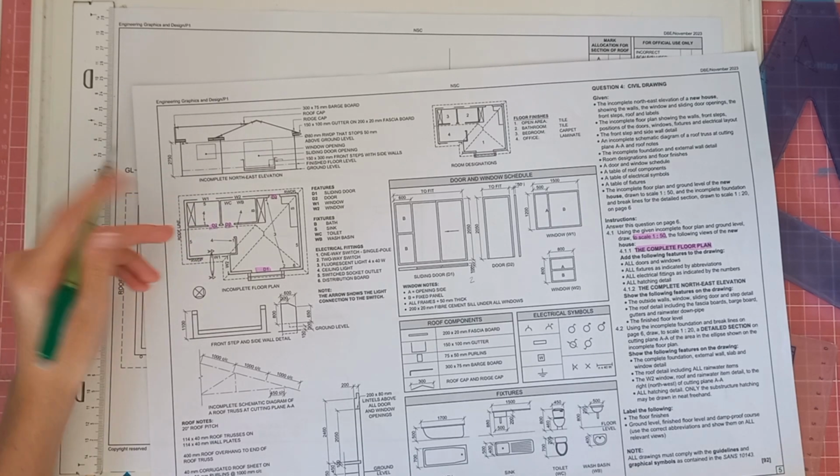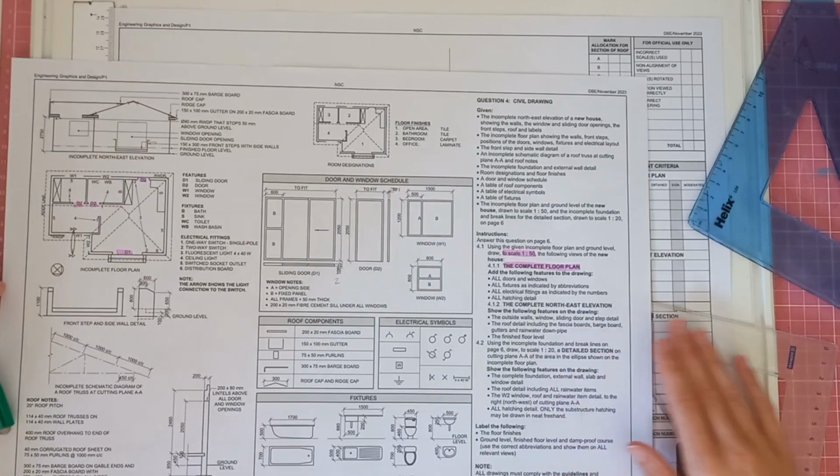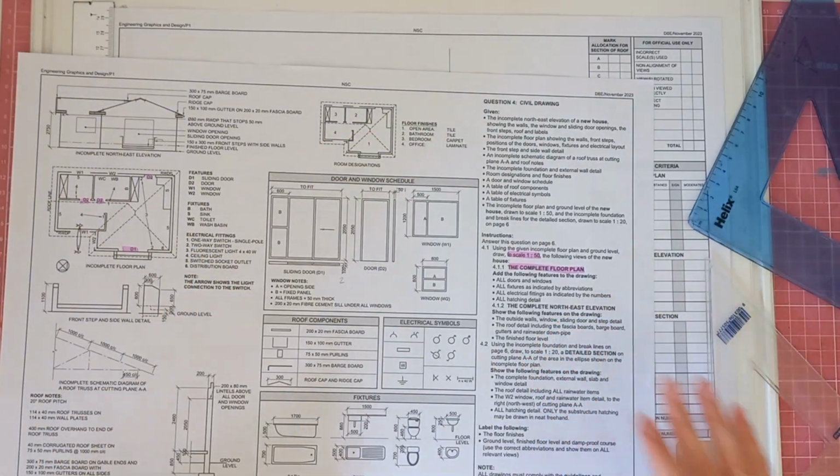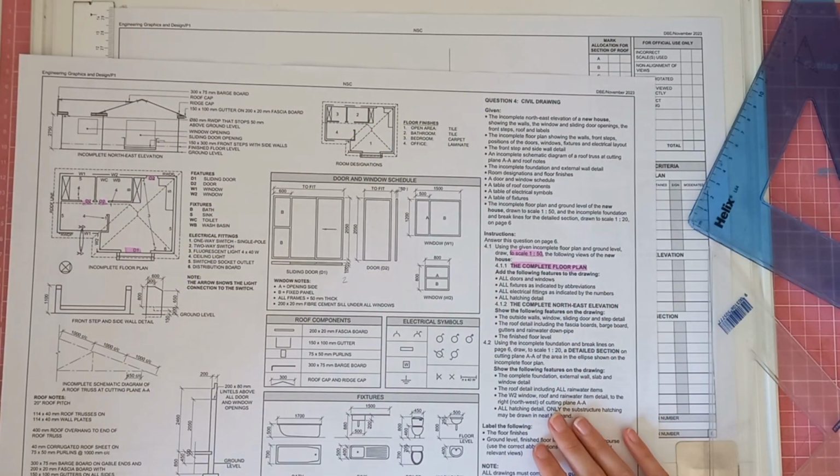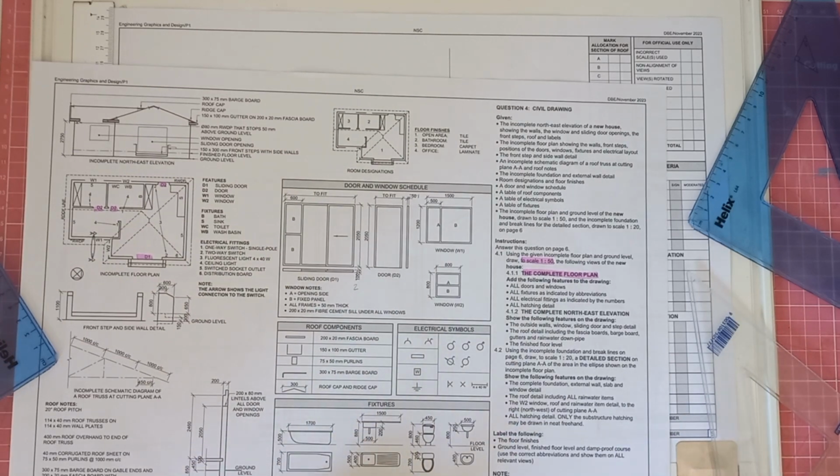So we've got 4 windows to fit in. So if you look at the windows, you will notice that they do not actually fit in the lines given like the doors. So we're going to have to measure them and draw them in with the measurements.